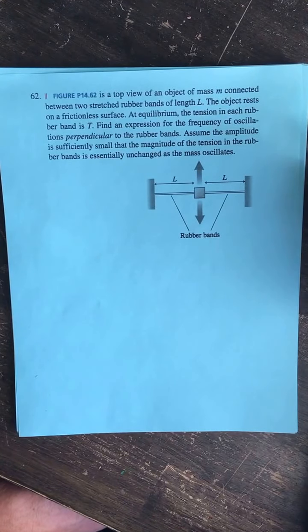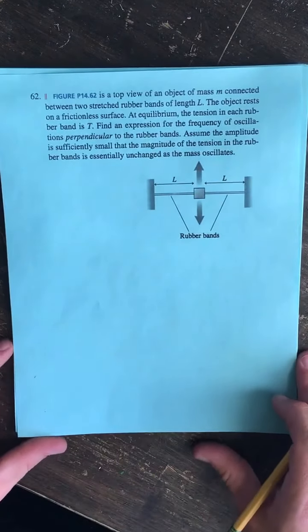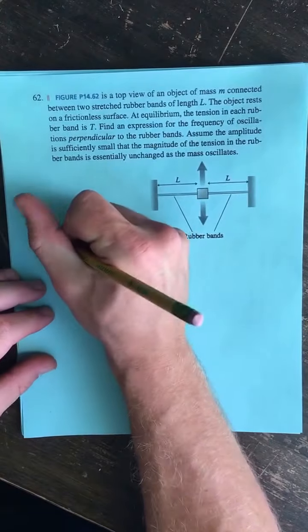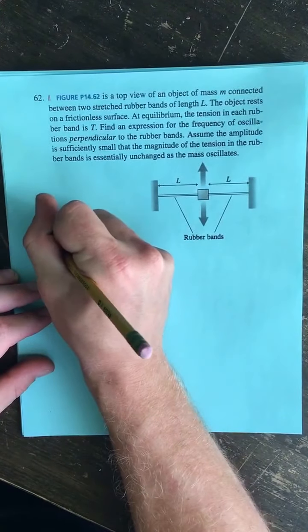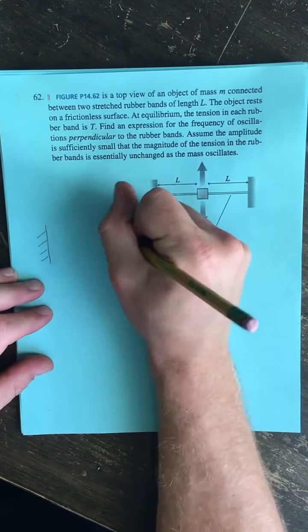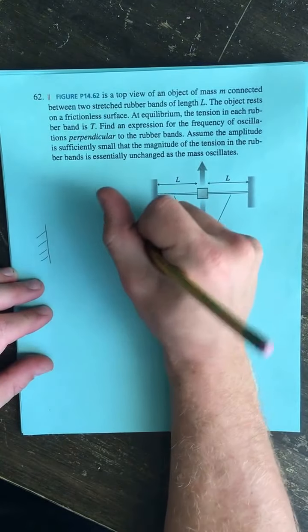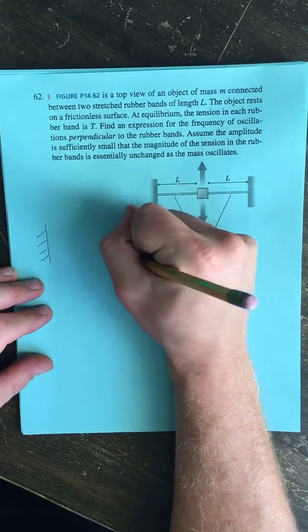Find an expression for the frequency of oscillations perpendicular to the rubber bands, so up and down in this picture, and assume the amplitude is sufficiently small that the magnitude of the tension in the rubber bands is essentially unchanged as the mass oscillates. All right, so we need to draw a sketch when the mass is displaced from the equilibrium position.